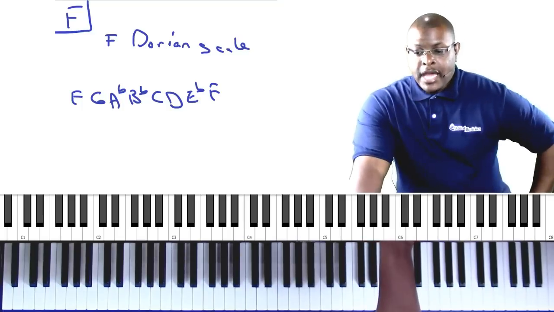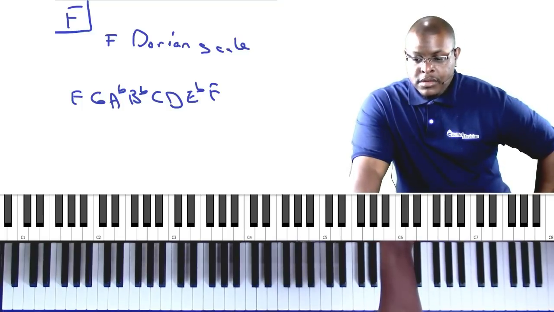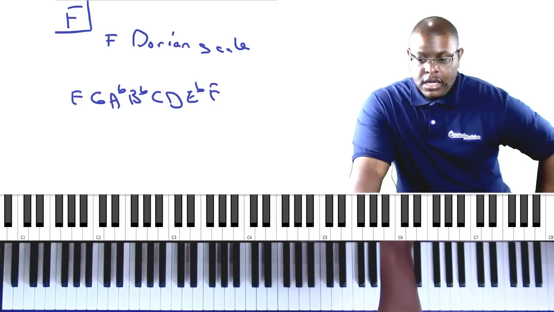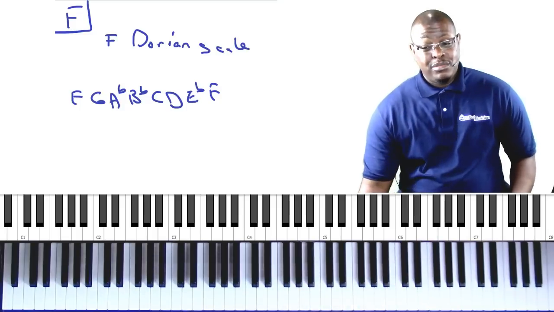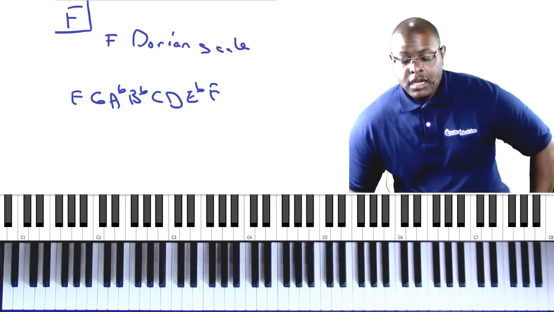Wow. Alan says, which scales do you use to create a bluesy scale on minor chords such as the minor 11th? Same scales. Well, I wouldn't use the major. If it's a minor chord, then I'm going to use the minor blues, not the major blues. So minor blues.